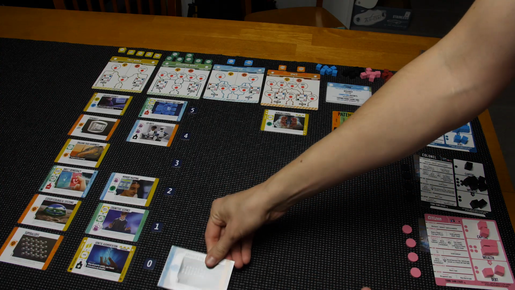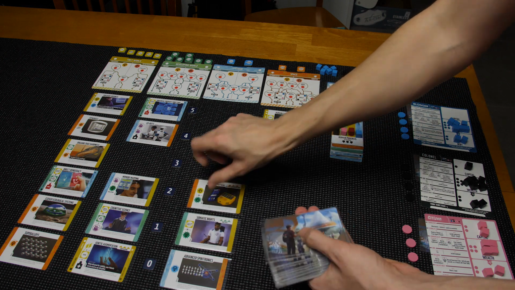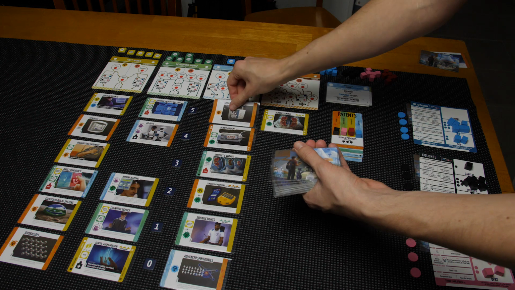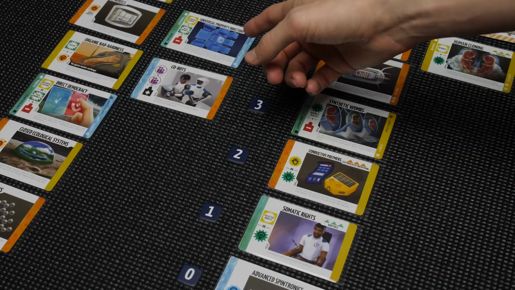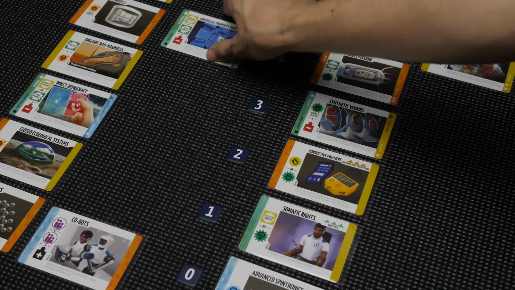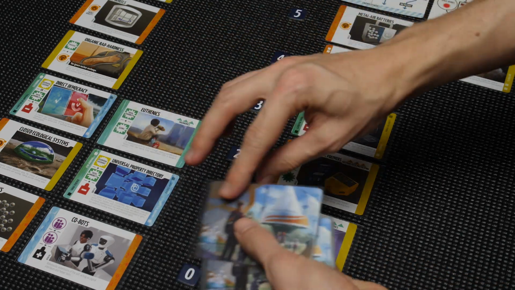After a research action is completed, you will fill out that market row with new cards from the deck, going from the bottom up. Note that this is the only way new cards come into the game. If there are other cards in the market after research, they will slide down to the bottom of that row, and then you'll go ahead and fill up all the open spaces.